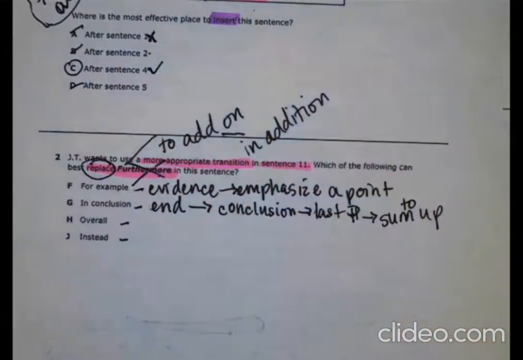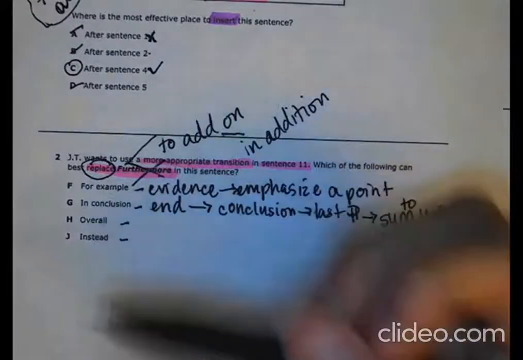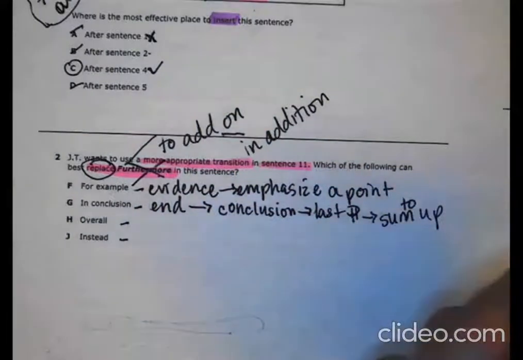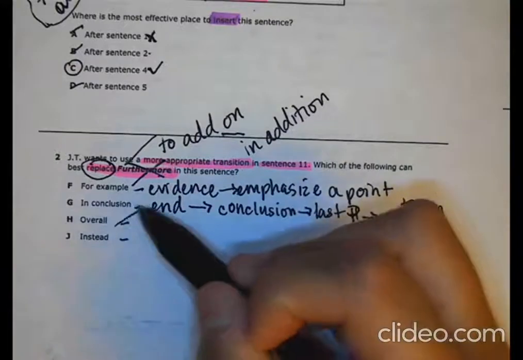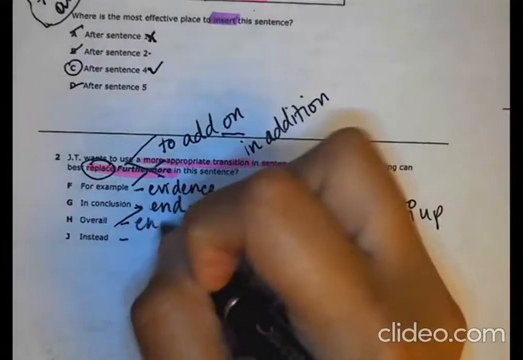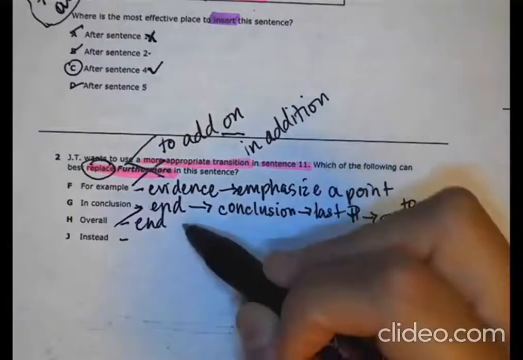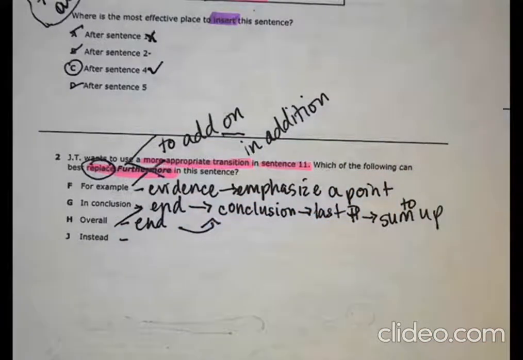Now look at this one. Overall. We're not talking about the ones you wear. We're talking about overall, like the transition. When would we use overall? If you're thinking at the end and that it does pretty much the same thing as what in conclusion does, you're right. They're very similar, right? They both kind of sum up, used at the end.